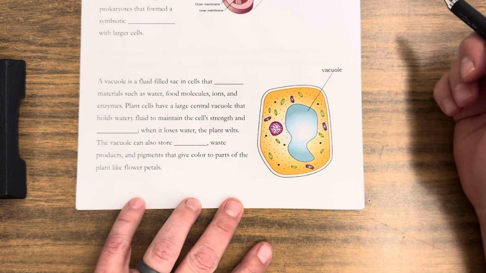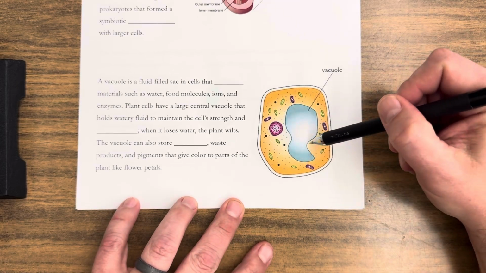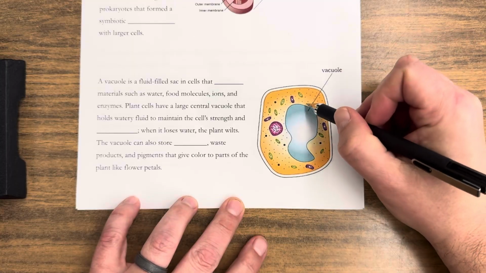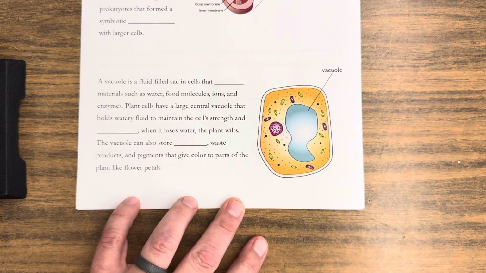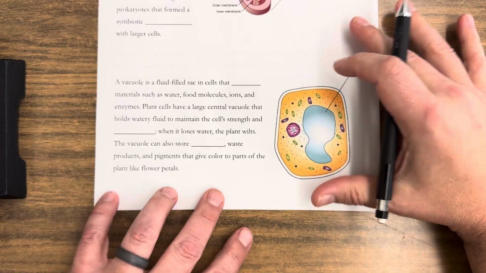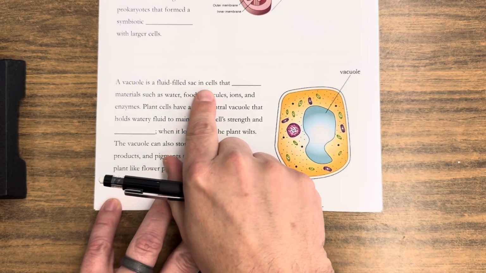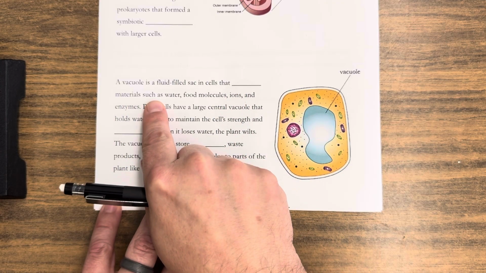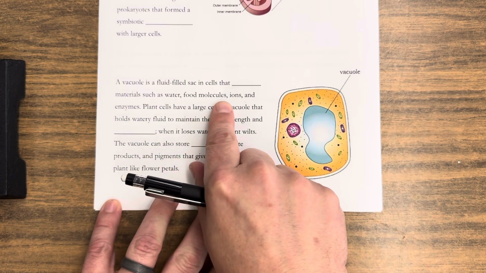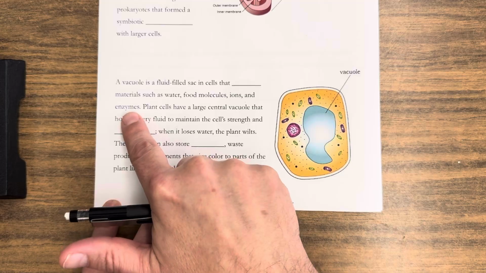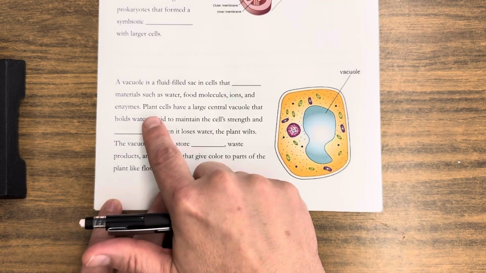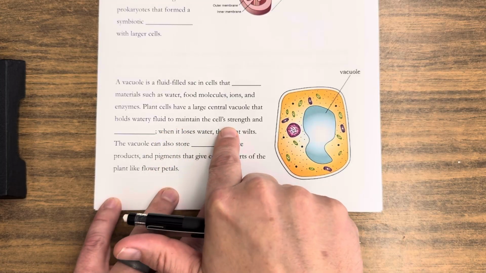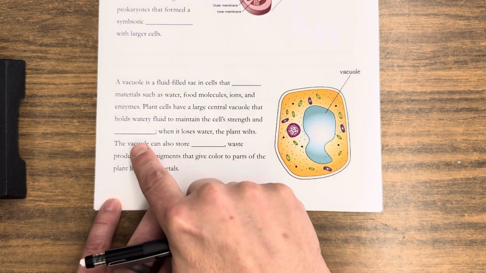All right, let's go to the next one here, and what we're looking at is the vacuole. And this is a good image. They're not always this size, but vacuoles are these large extra spaces in cells, but they have a purpose. A vacuole is a fluid-filled sac in cells that stores materials such as water, food molecules, ions, and enzymes. Plant cells have a large central vacuole that holds watery fluid to maintain the cell's strength and structure.